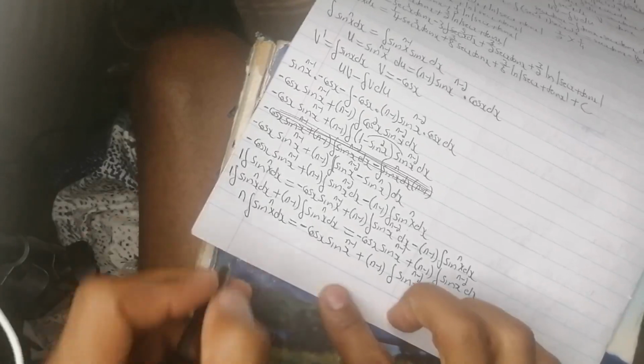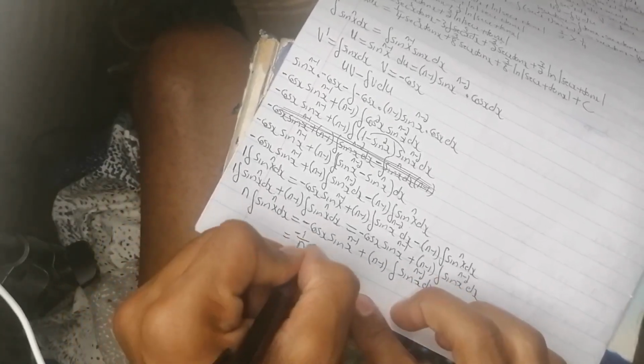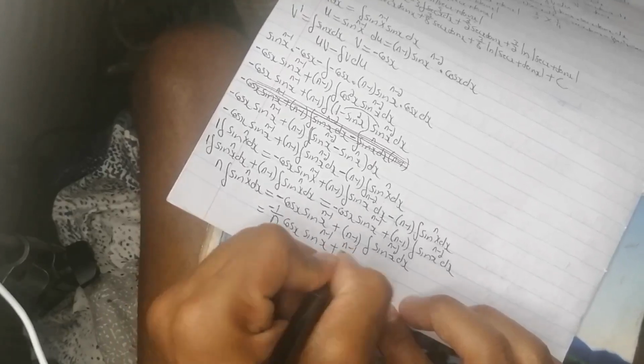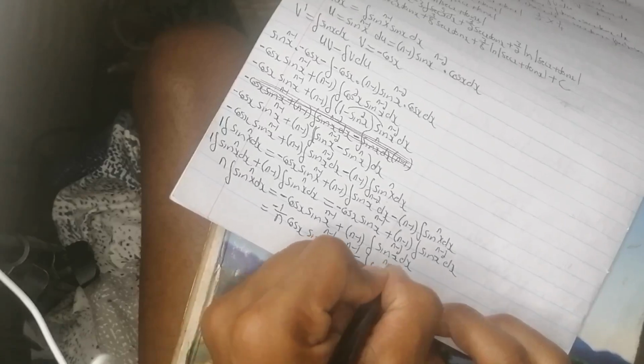Divide everything by n, so this is equal to minus 1 over n cos x sine^(n-1) x plus, divide this by n, n minus 1 over n, the integral of sine^(n-2) x dx.